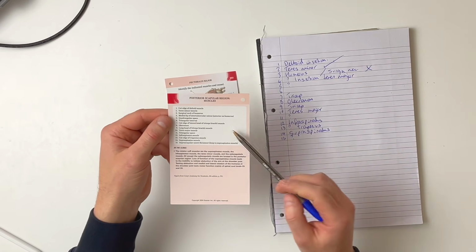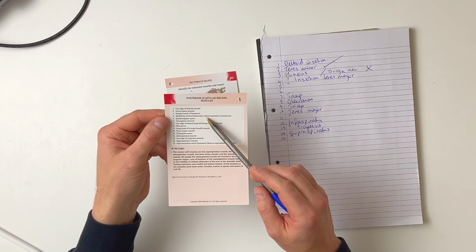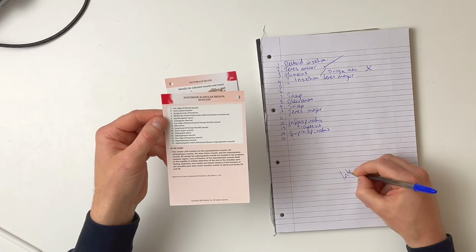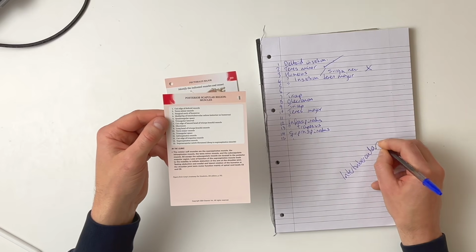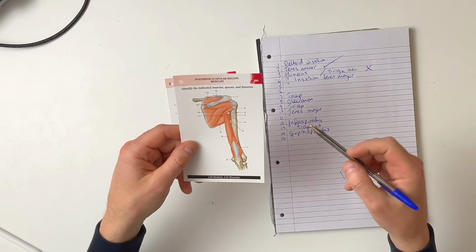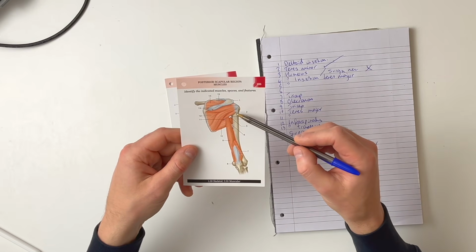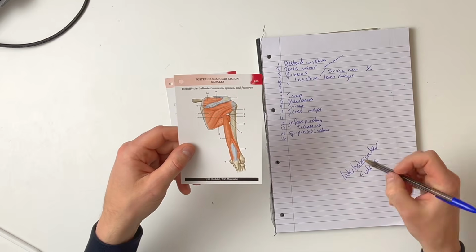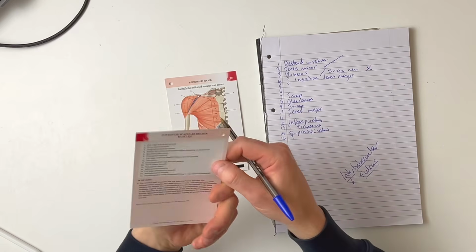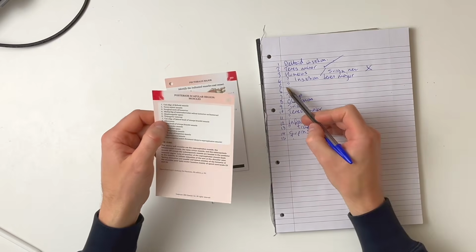Number 4 is the medial lip of intertubercular sulcus, anterior on the humerus. So this is the intertubercular sulcus. So then we think, what does this mean? Tubercular. So this will be some kind of tubercles on the humerus, and it'll be the intertubercular sulcus. Sulcus is kind of like a dip. And that's anterior on the humerus. Fine. Number 5 we didn't know.